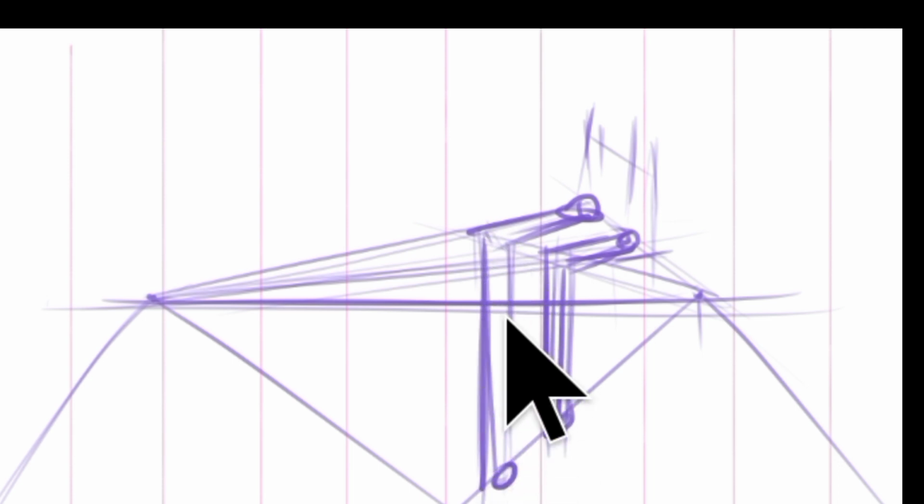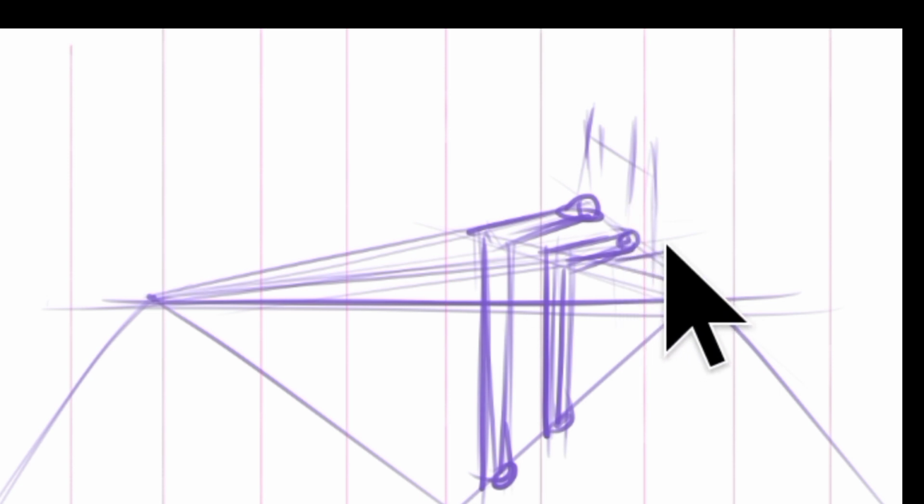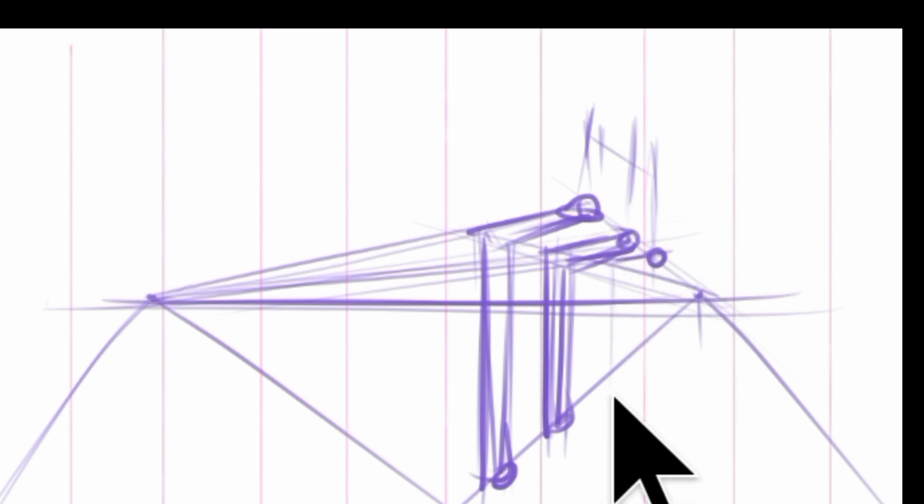Let me make this lamppost bulkier, so it can be more clear than the brother over there. So there you have it, our next lamppost.